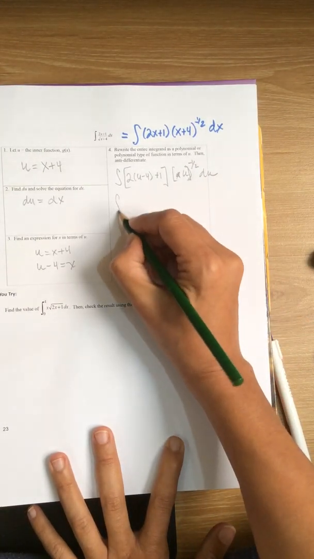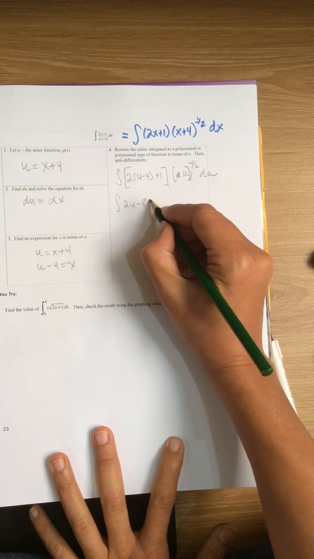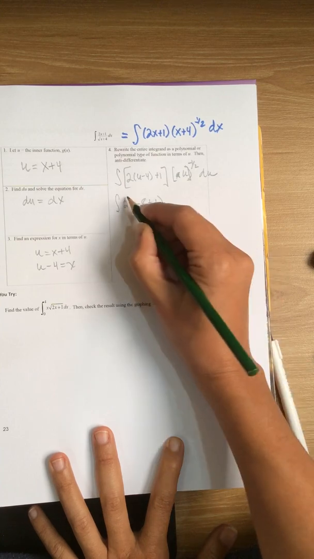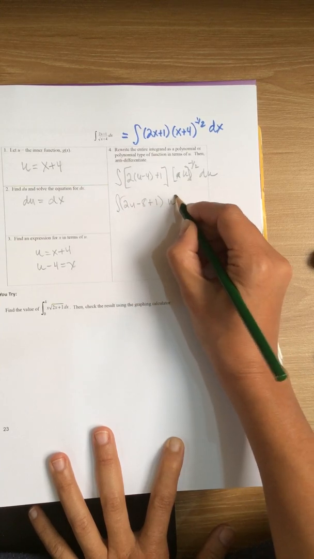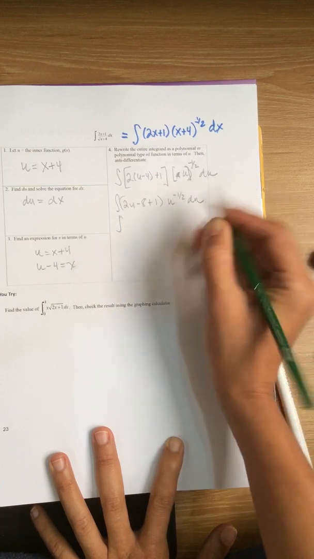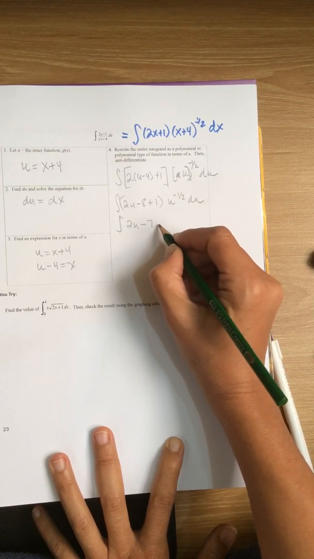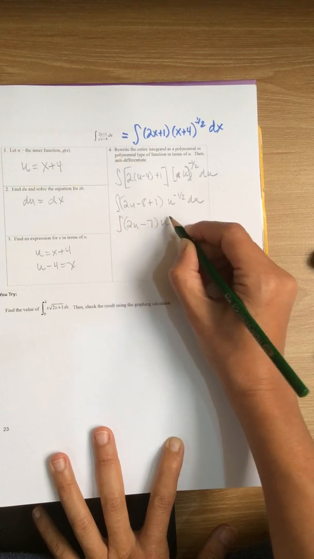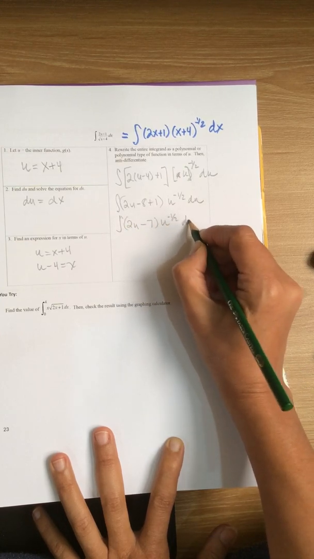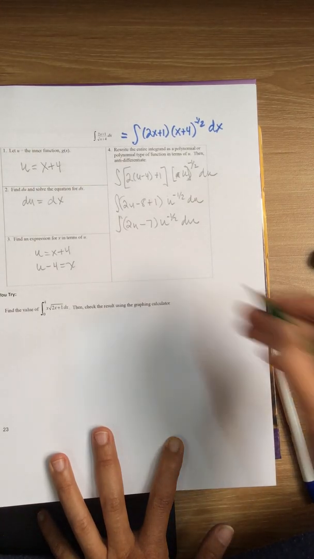So now what does this become? This becomes 2u minus 8 plus 1 all times u to the minus 1/2 du. This becomes 2u minus 7 all times u to the minus 1/2 du. Okay, so let's distribute this minus 1/2 in.